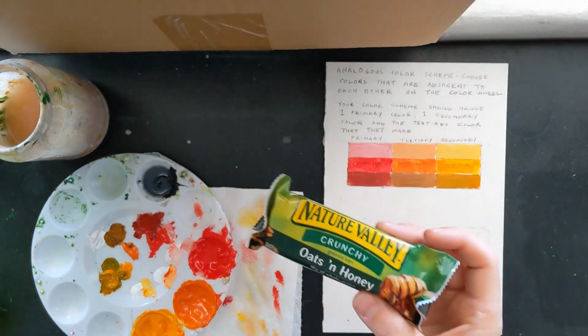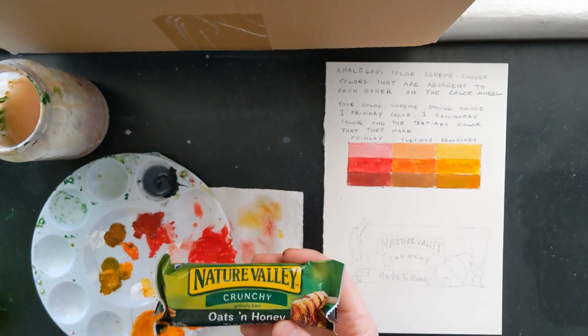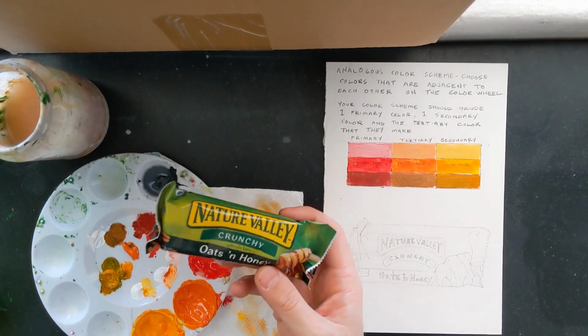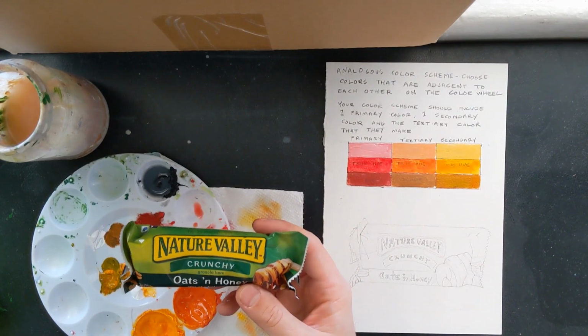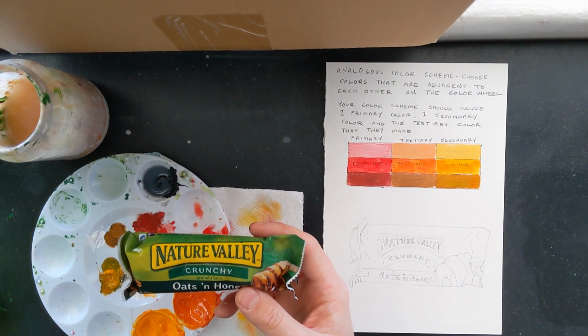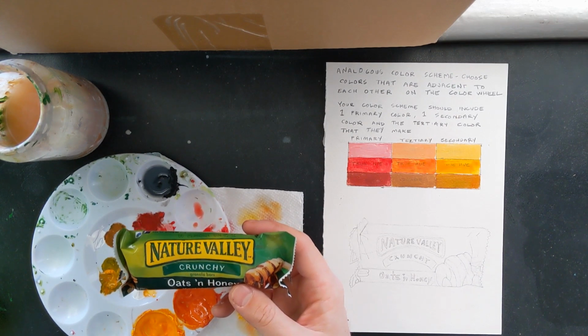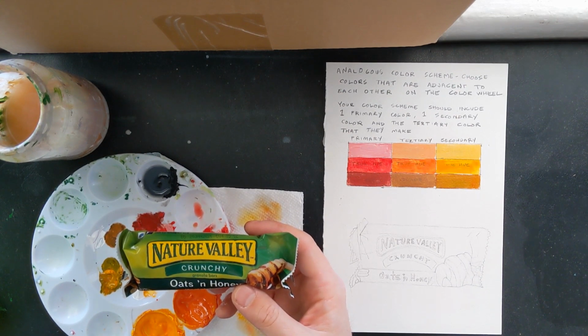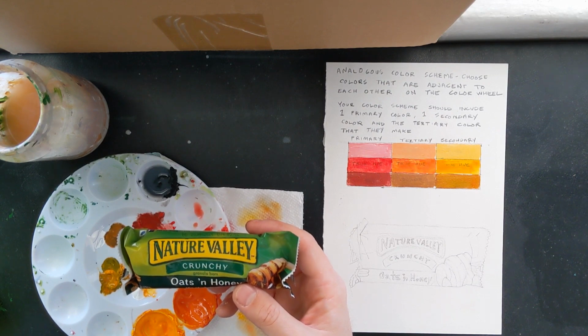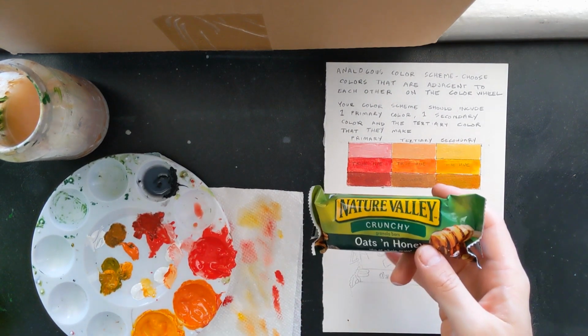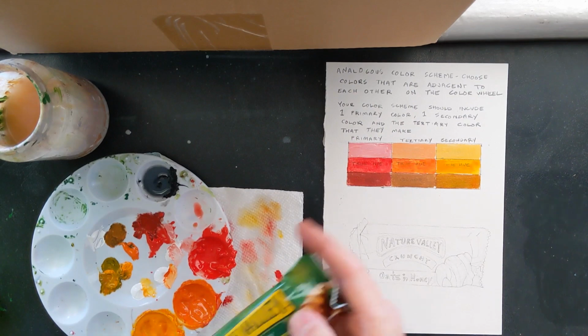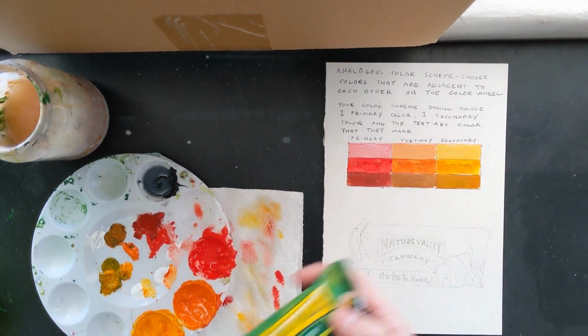I decided I was going to do this Nature Valley Crunchy Oats and Honey Bar because I like the packaging on it, and I thought it would have some good detail in there I could paint, and I think it'd be fun to do it in a bright, warm color scheme with the reds, the red-orange, and the orange. So I just drew it out here, and then I'm going to paint that using just these colors that I've made here.